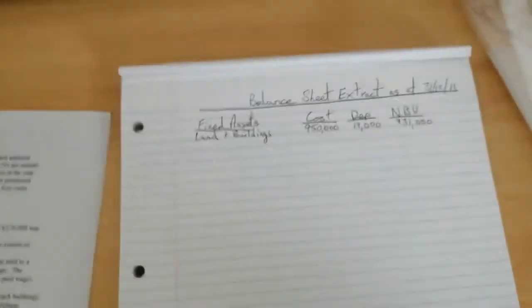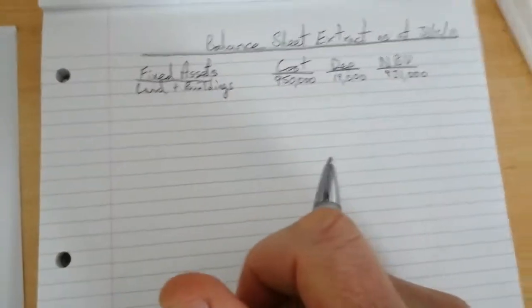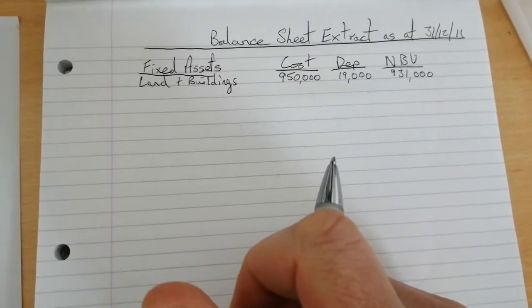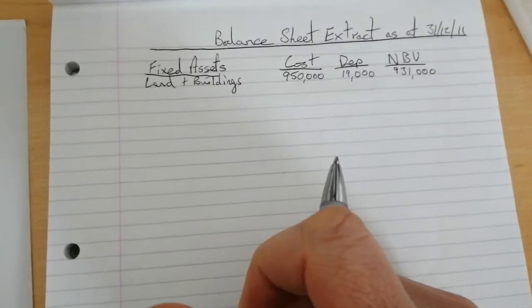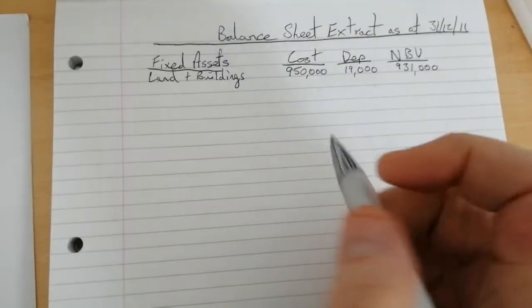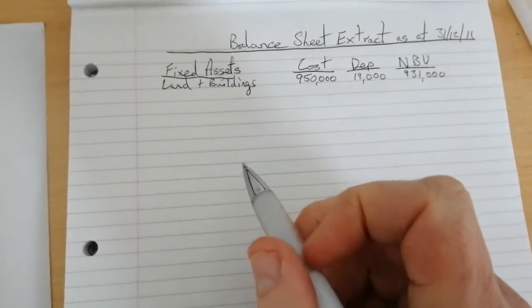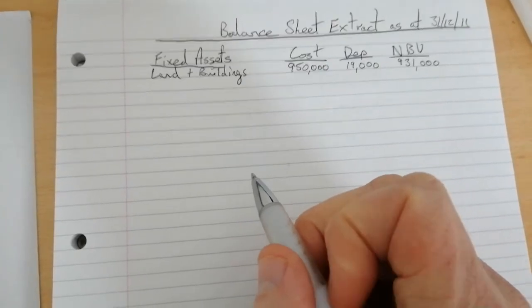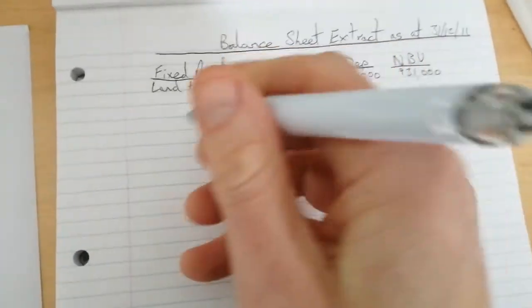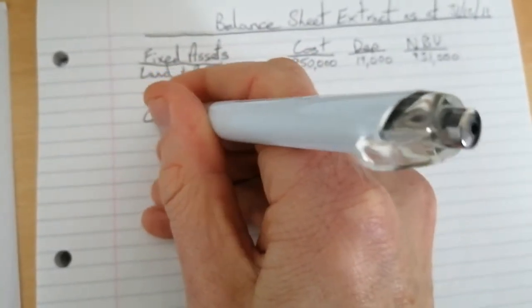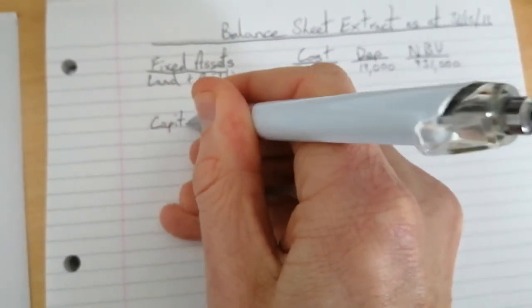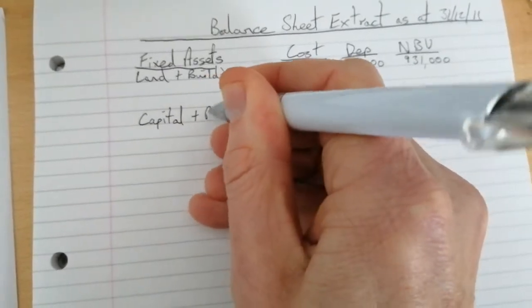Now, there's one other section of the balance sheet which is relevant to this question, and it's where the revenue reserve and the revaluation reserve go. It's the bottom half, the financed by section, and more specifically the capital and reserves section of the financed by section. So what we might start with here, you don't have to put in the financed by part, you can just put in the capital and reserves heading.